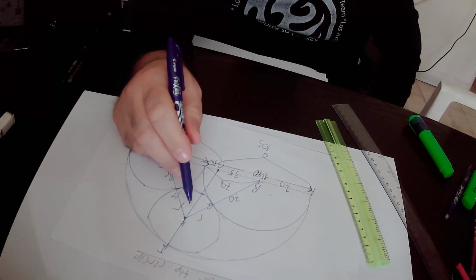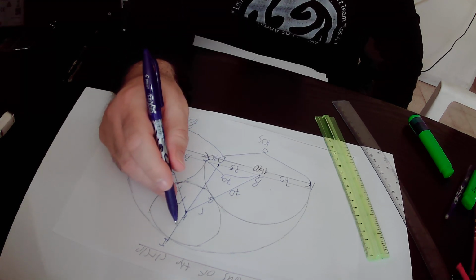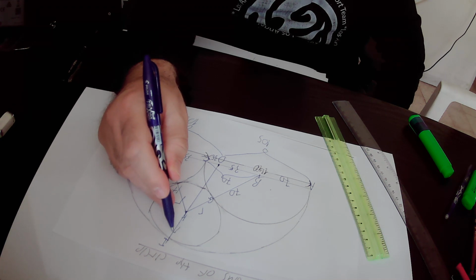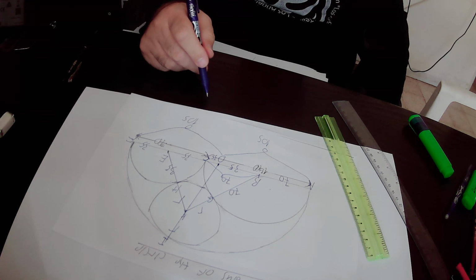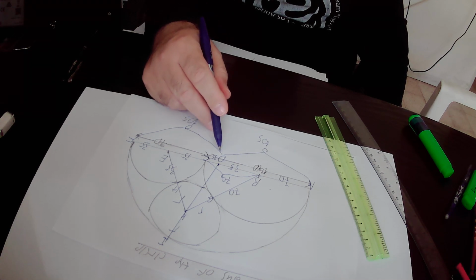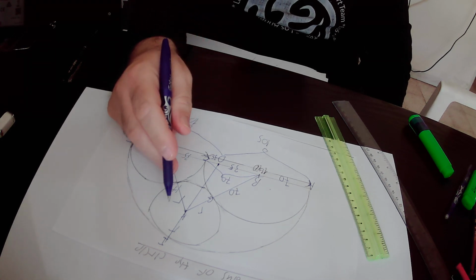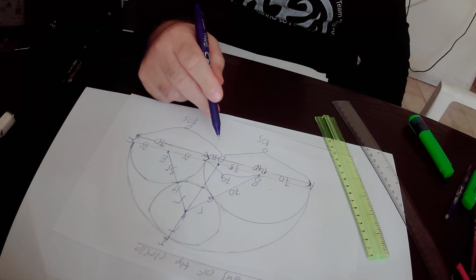Point K is the center of the circle. Point I is the point of the circle itself. Therefore, KI is the radius of this circle, that is equal to R. Point O is the center of the biggest semicircle. Point I is the point of the biggest semicircle itself. This is exactly the definition of a radius.